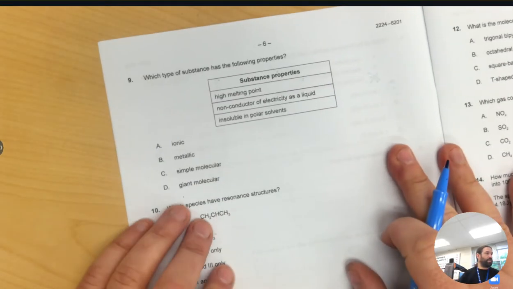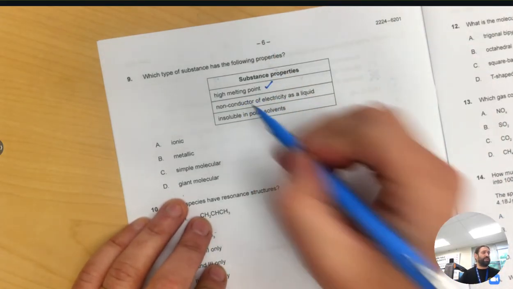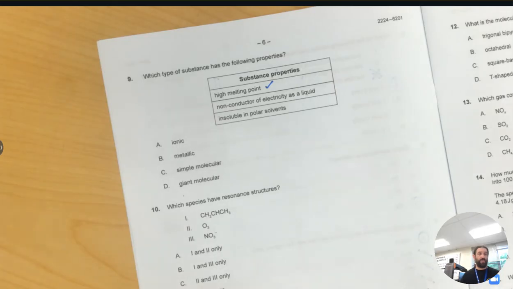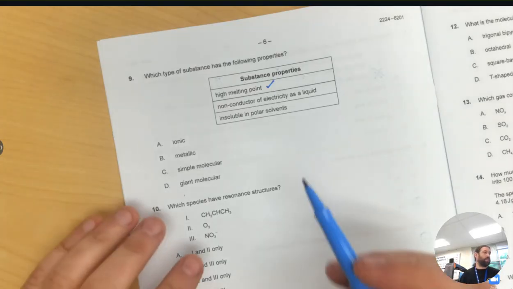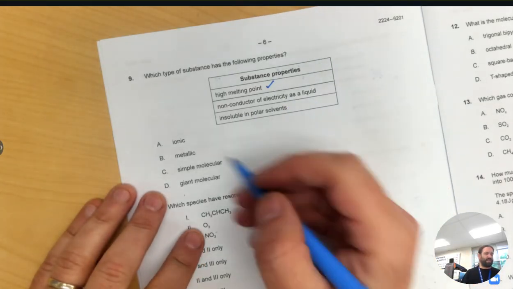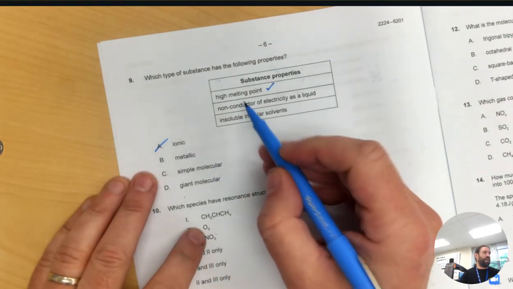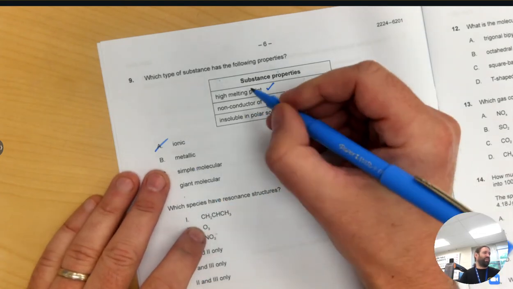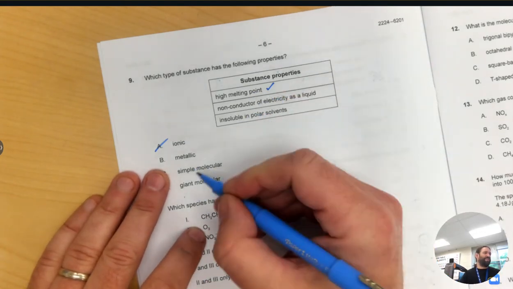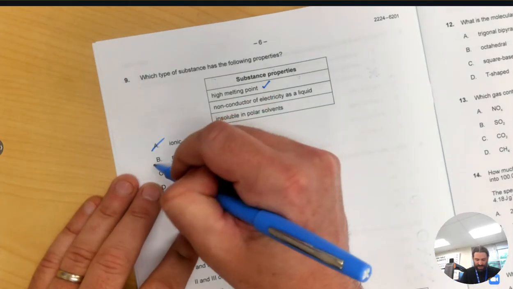Number 9 says, which type of substance has the following properties? High melting point. Okay, well, high melting point would either be an ionic compound or a network solid or a giant covalent like diamond or quartz. A non-conductor as a liquid. Well, that rules out ionic, because ionic compounds conduct as liquids. Now, metals, you could say, I wouldn't say metallic because metals will always be conductors.